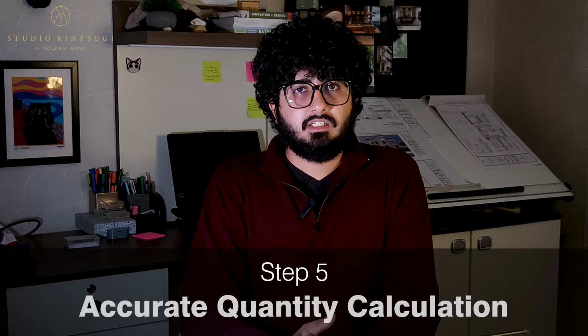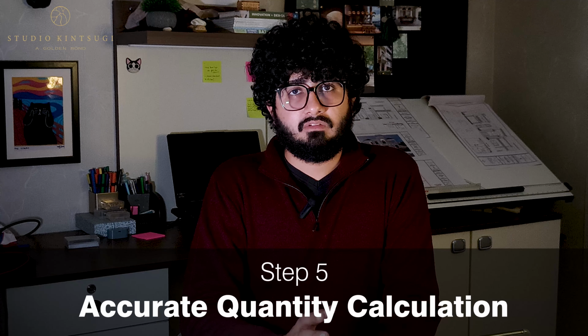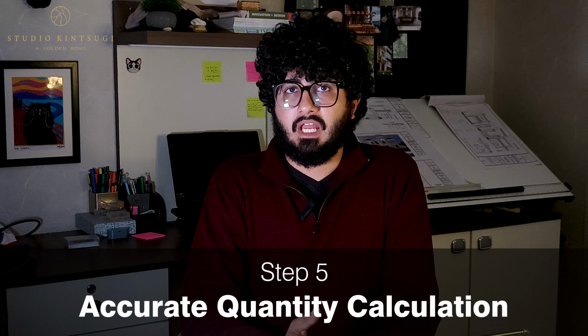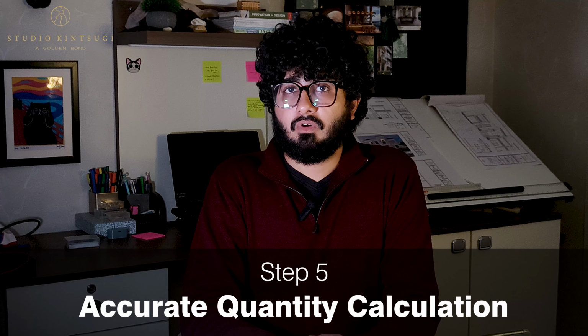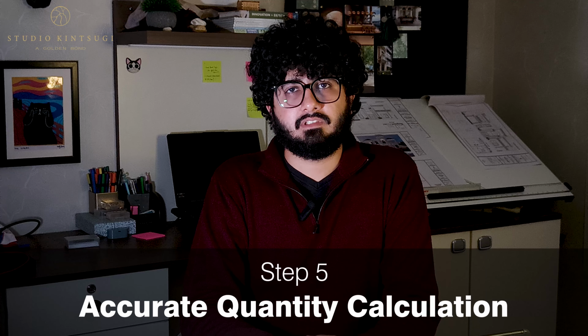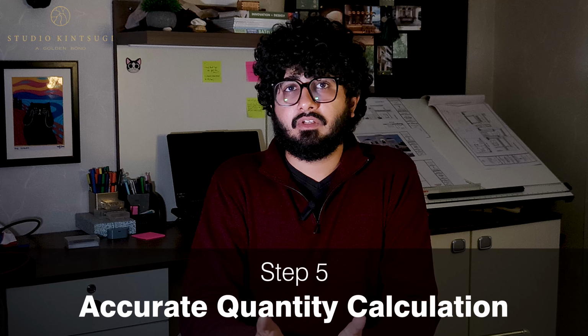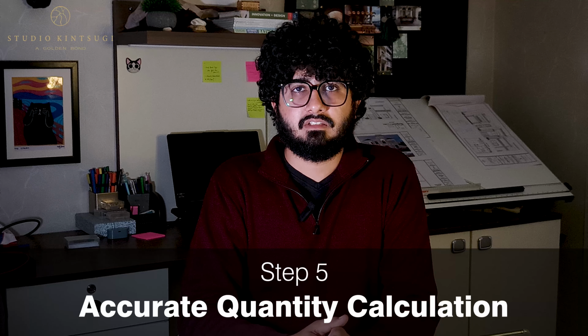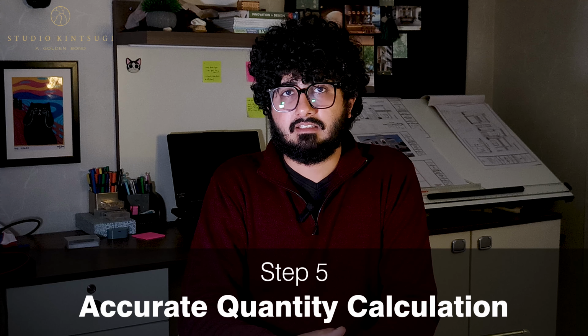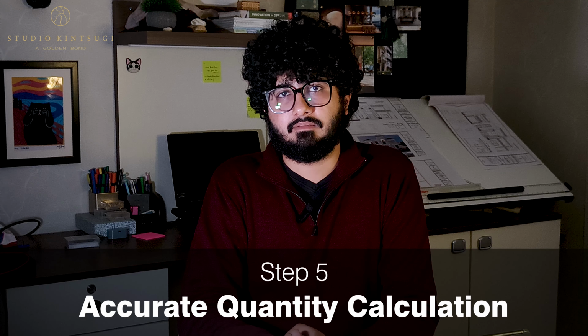Step 5. Accurate quantity calculation. Always make sure that your quantities match the exact site conditions, and also always include 5 to 10% contingency, or you can also call it wastage buffer, in your calculations for materials like tiles, paint, and fabric.